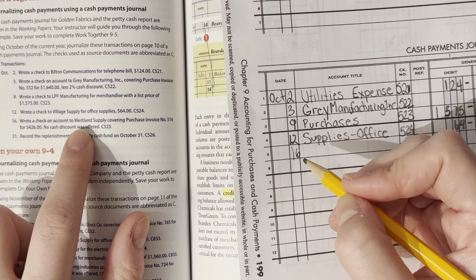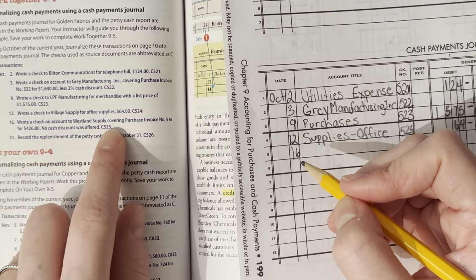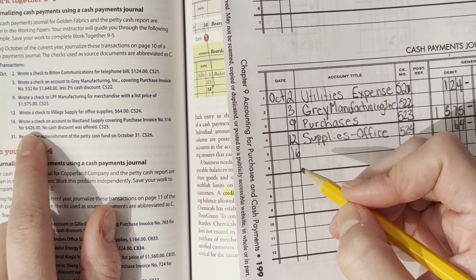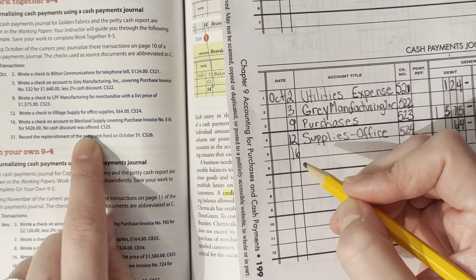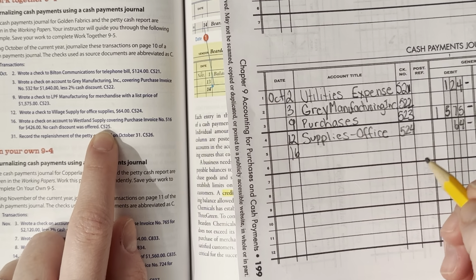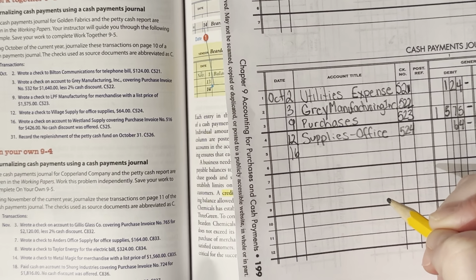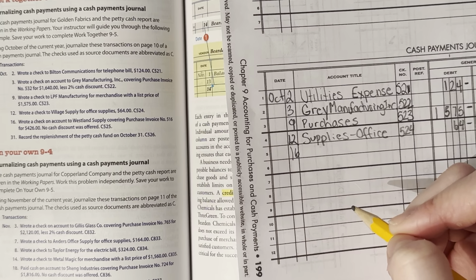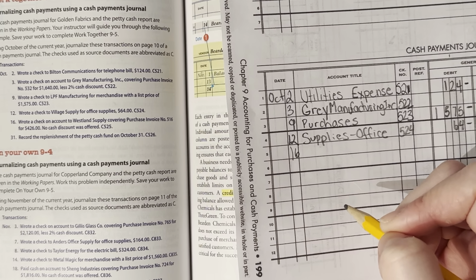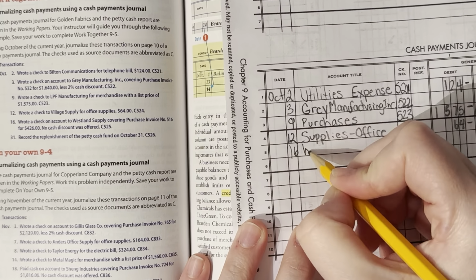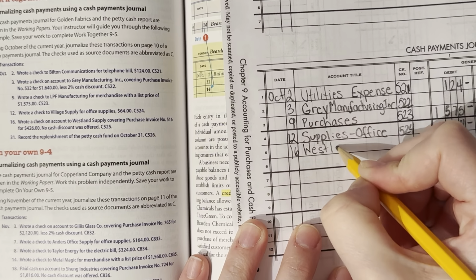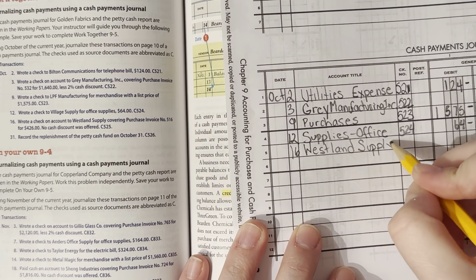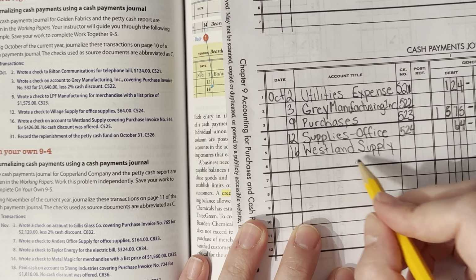Wrote a check on account to Westland Supply covering our purchases invoice number 516 for $426. No cash discount was offered. Check number 525. Okay, so we wrote a check to pay off this account from Westland Supply, which covered a purchase that we bought. So we want to put Westland Supply. It's not purchases because we're paying an account off.